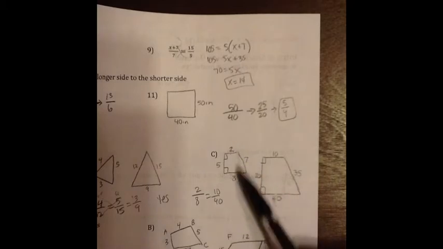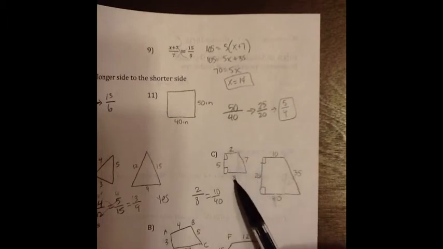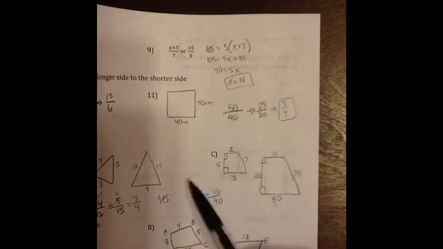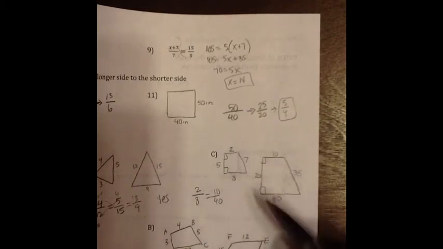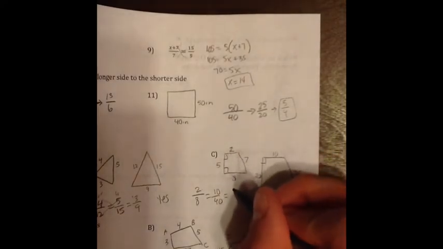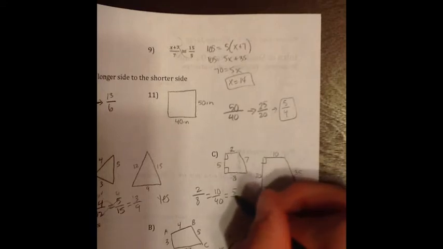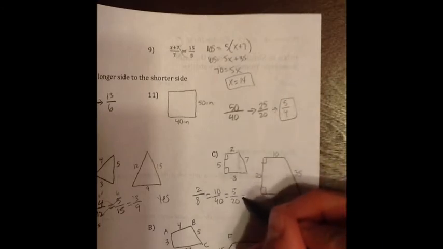Just make sure that I'm matching. I can't pick the top and the bottom and then do the side and the top. Just matching things up. 2, top and the bottom, top and the bottom. 2 times 4 is 8. 10 times 4 is 40. These are proportional. Well, it's got to work for all of them, though. Let's check. 5 and 20. 2 times 4, 10 times 4, 5 times 4 is working so far.